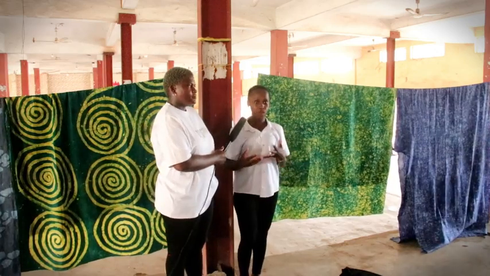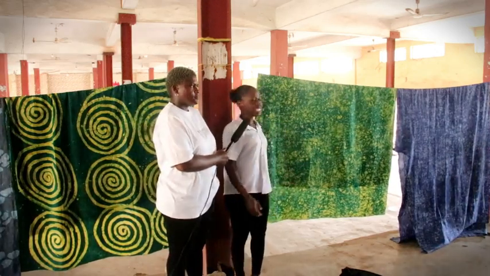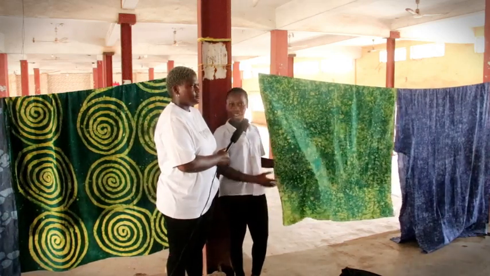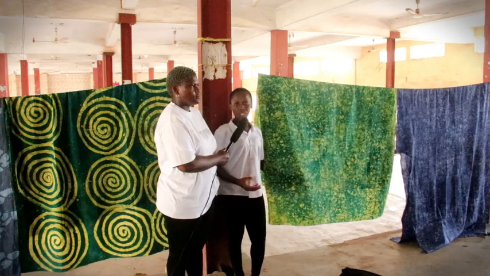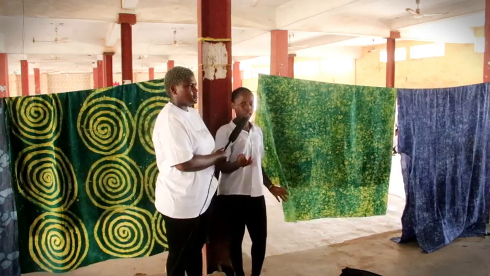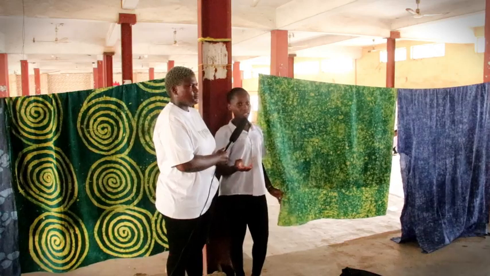I don't think you get what I'm trying to say, but this is the whole preparation so far. And in order for us to get this design, we have to mix some chemicals, as I earlier mentioned: the hydrosulfide, the caustic soda, water, and dye stocks.